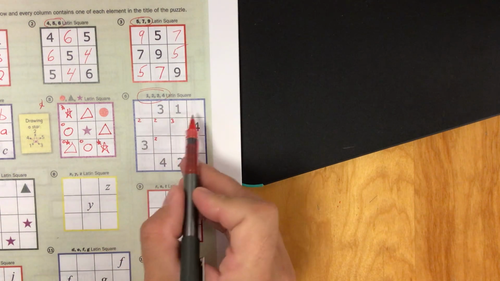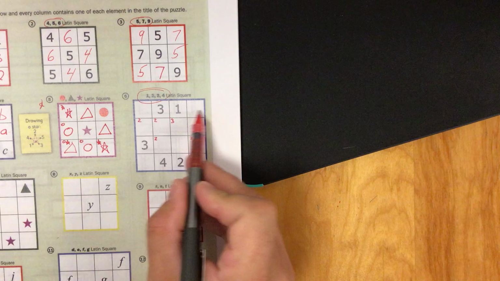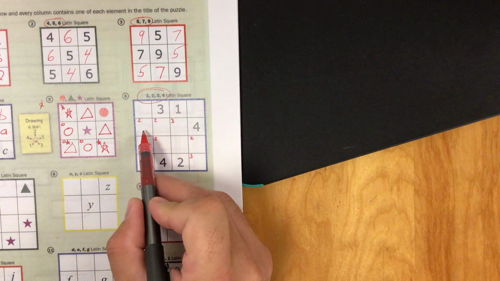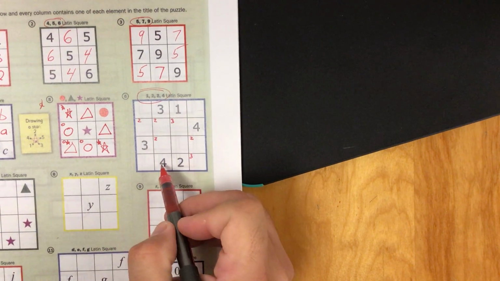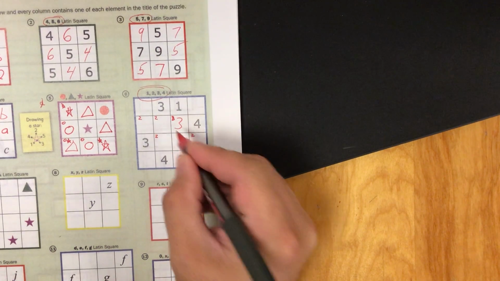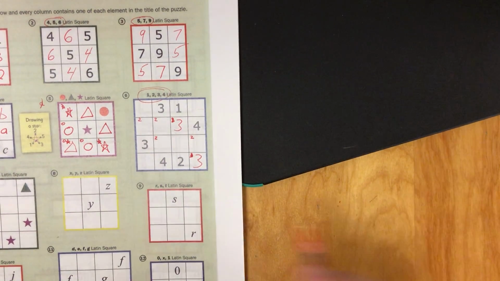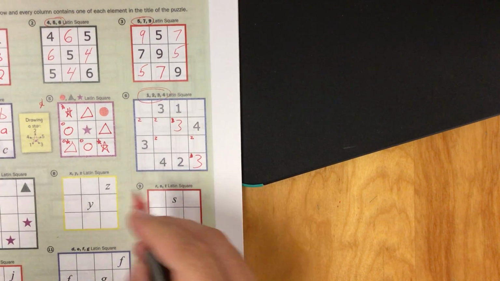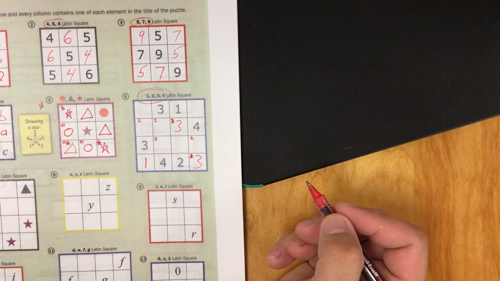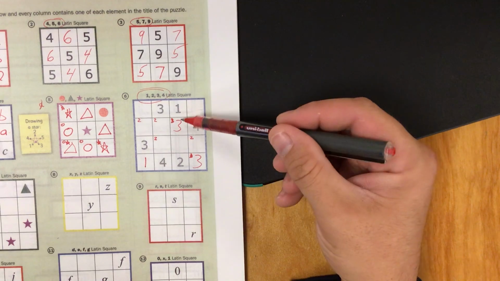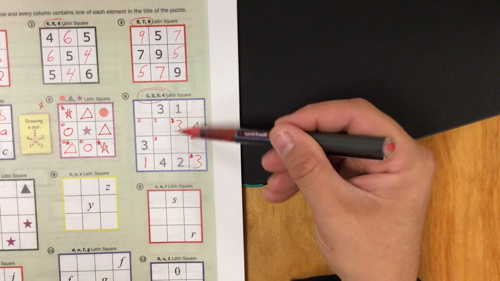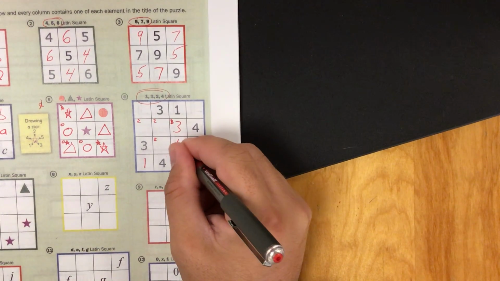Because there can't be a 3 here or here because of this one. Can't be a 3 here or here because of these. So yeah, this has to be a 3. This has to be a 3. Again, I'd just like to make little notes there. So if this is a 3, that means this has to be a 1. Looking at this one, I have a 1, 2, or 3. This has to be a 4.